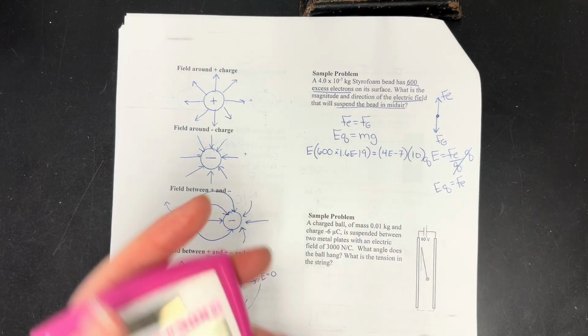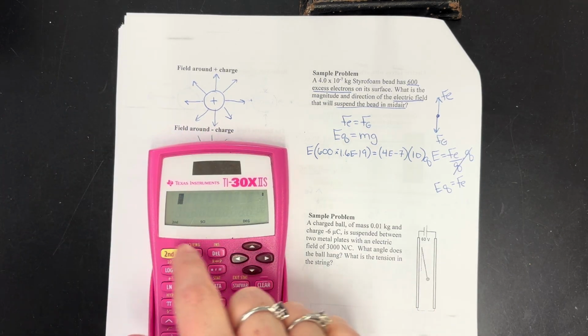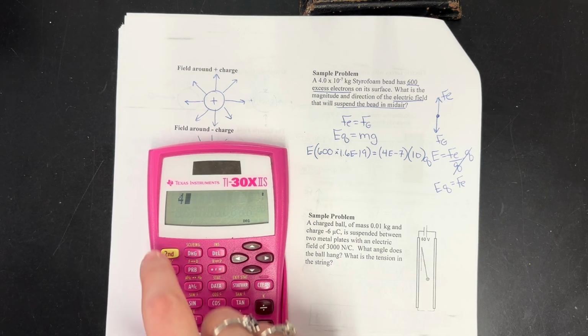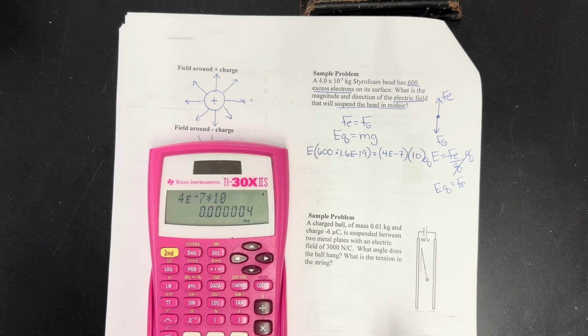So what I'm going to do is multiply 4e to the negative 7 times 10, and then divide by parentheses 600 times negative 1.6e to the negative 19, end parentheses.